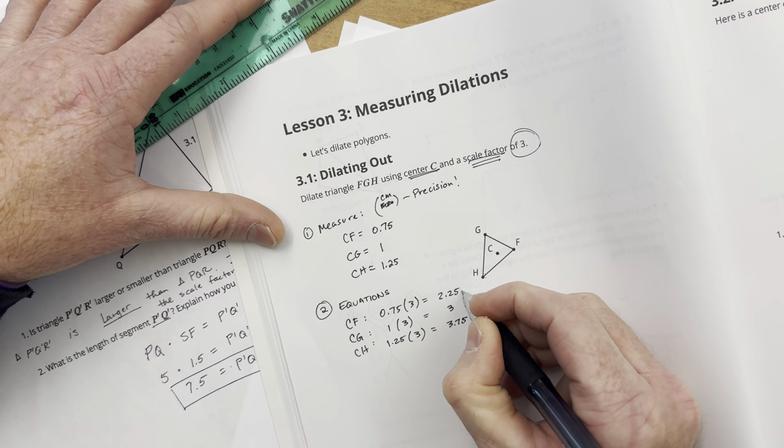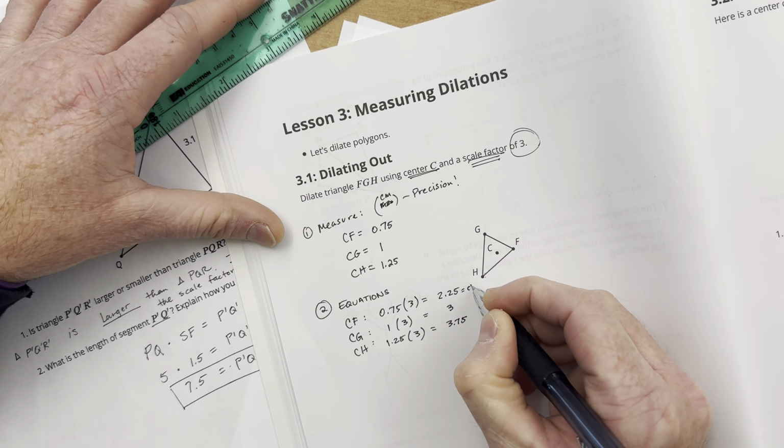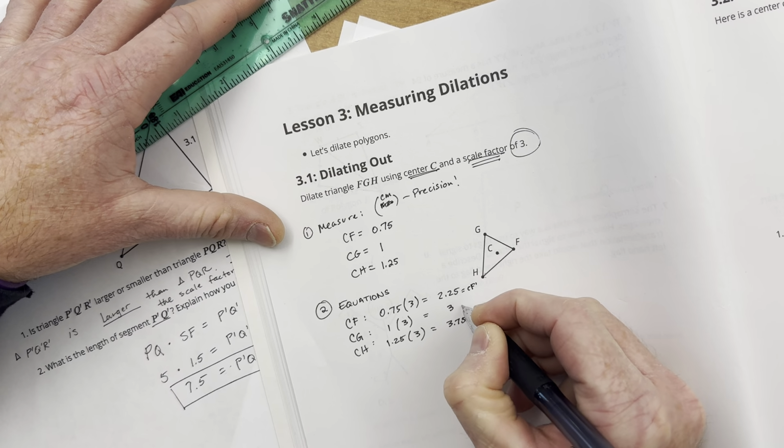Now these are going to be CF prime, CG prime, and CH prime. So it's still A times scale factor equals A prime.